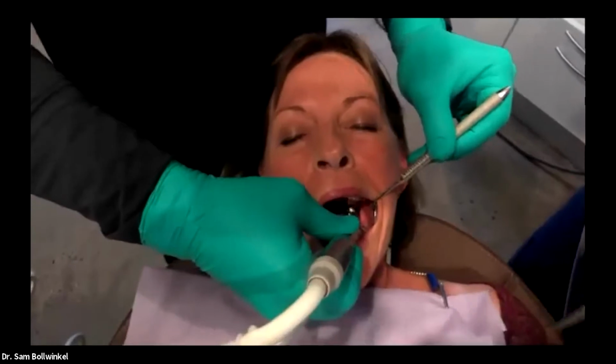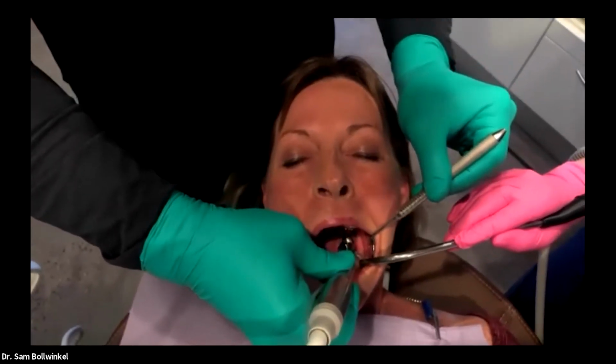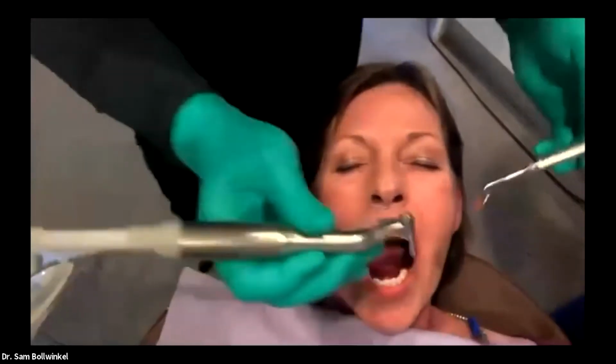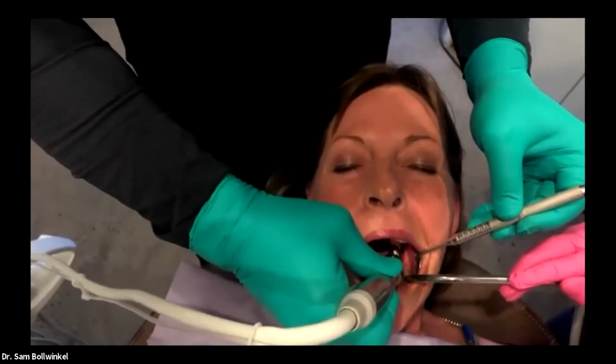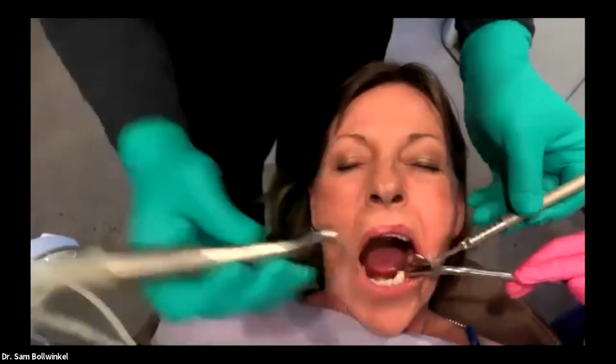We're going to just do some suction there real quick. Just go ahead and take that out. I'm going to go back over that. So what we're doing with our tissue punch is just scoring the osseous there for our patient.